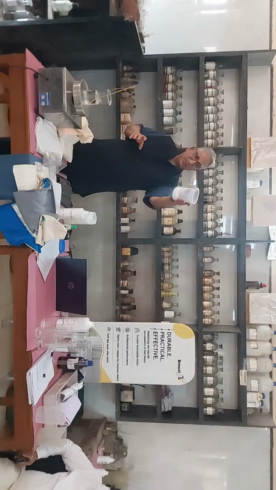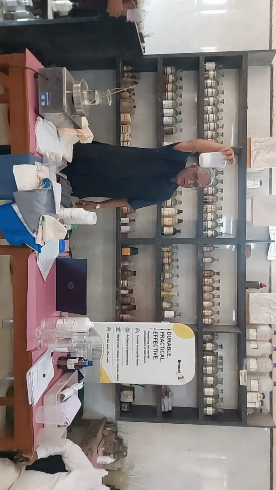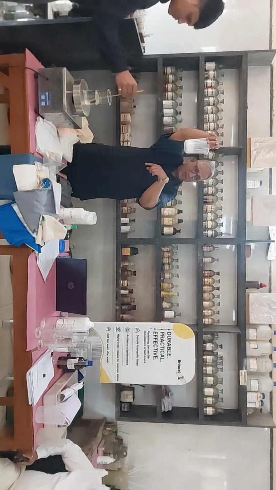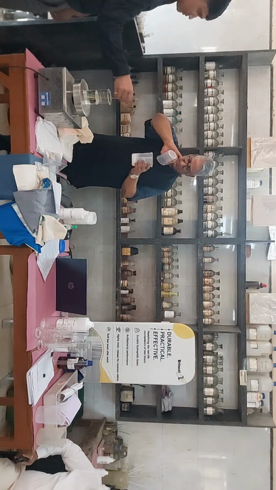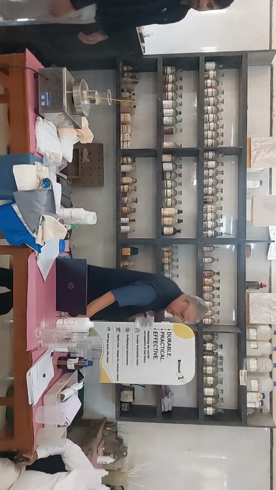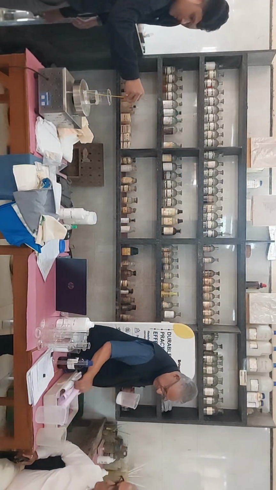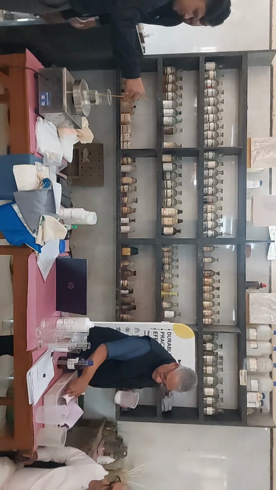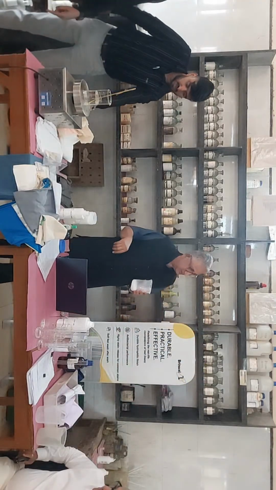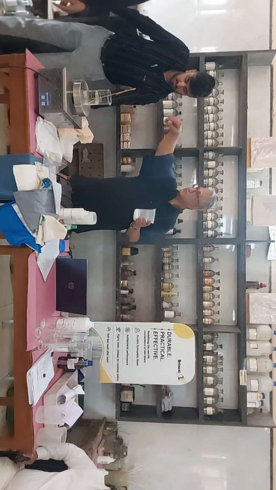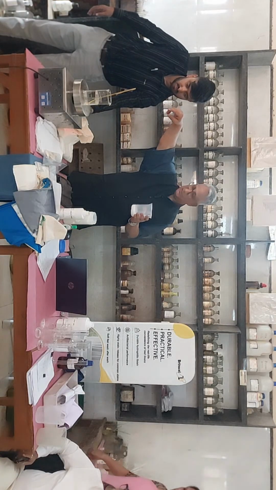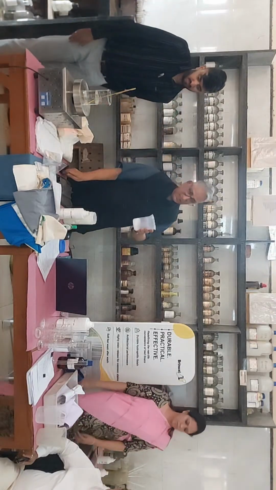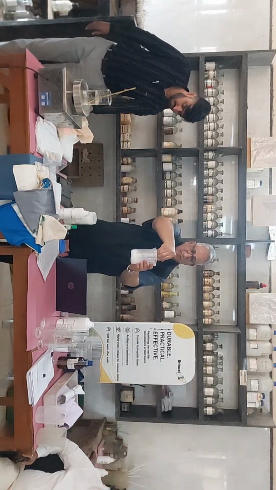But can you see the viscosity? Can you see? Okay. Now I am adding water. Add water.